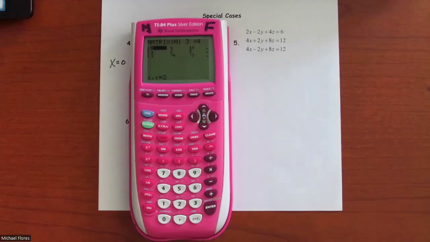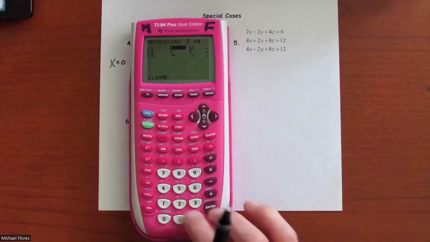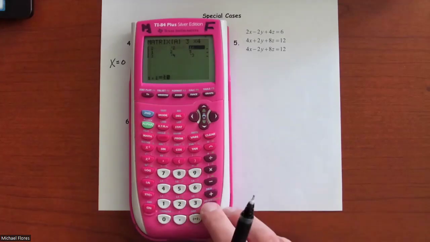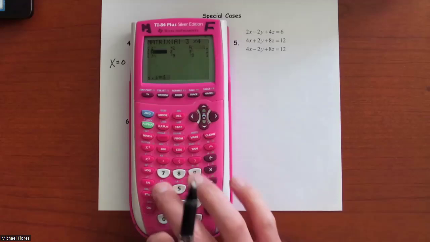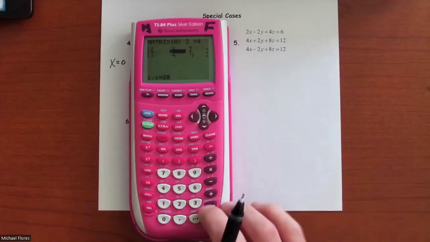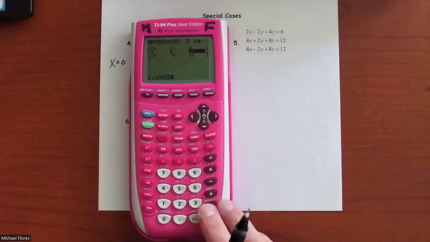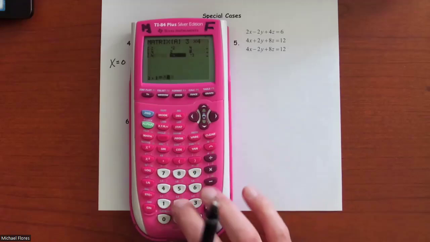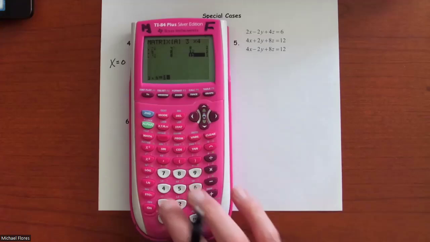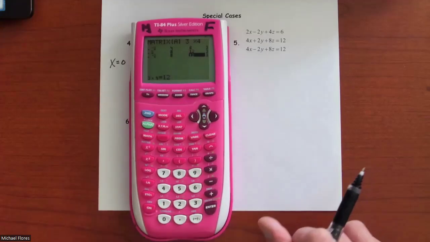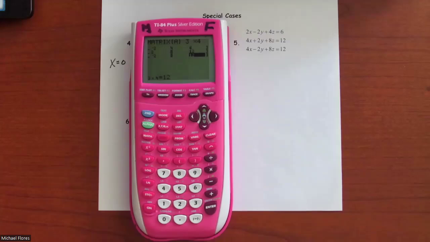Now start entering your coefficients. Once you've entered them all in, second quit. Now back to the matrix.